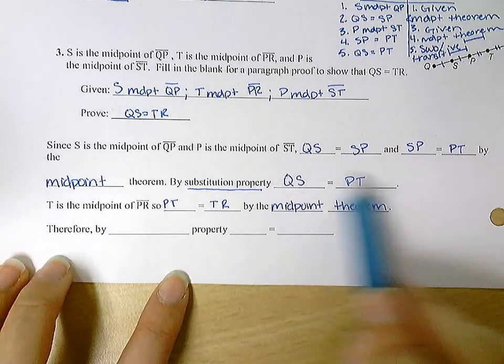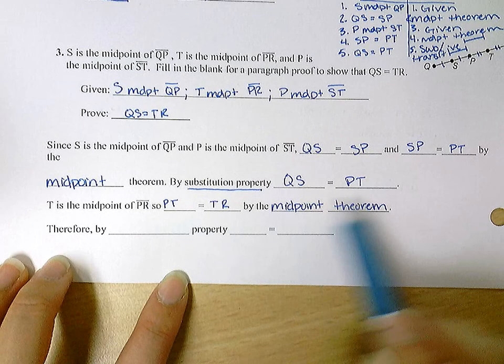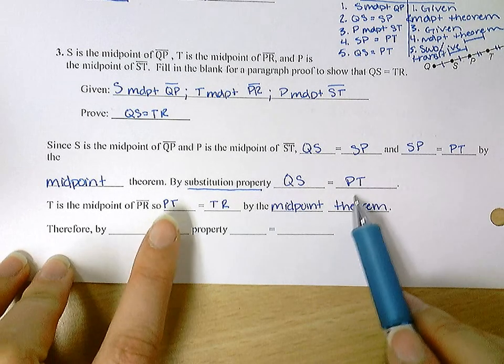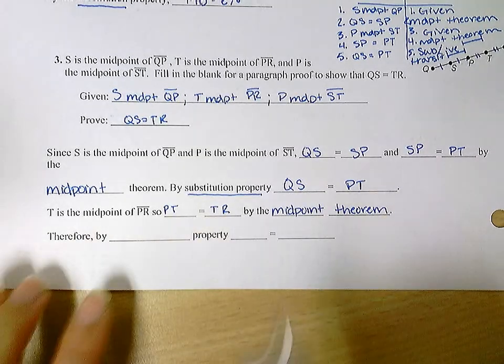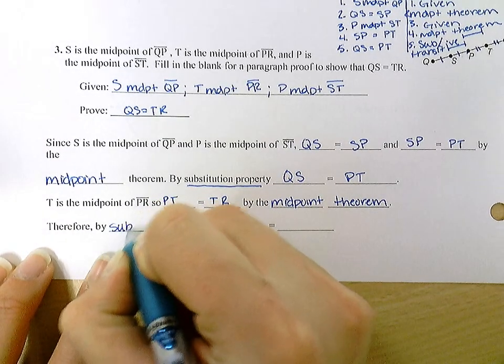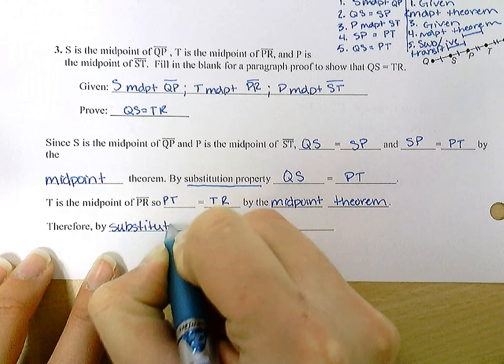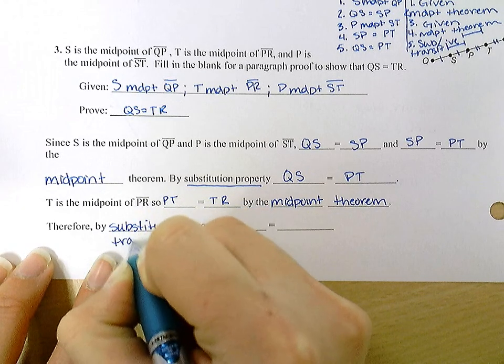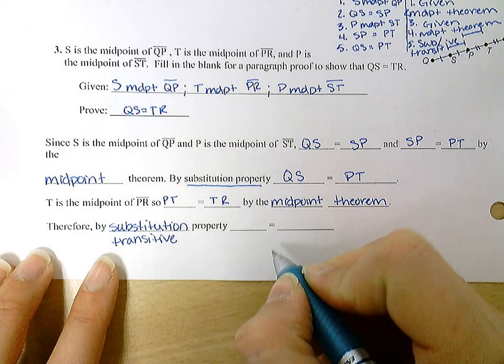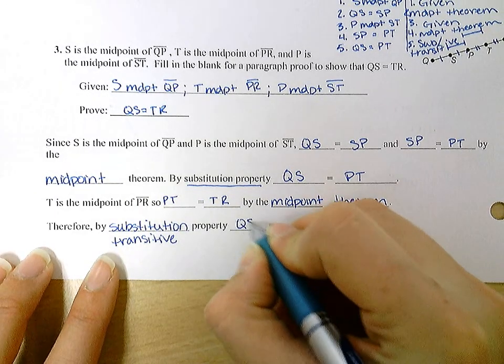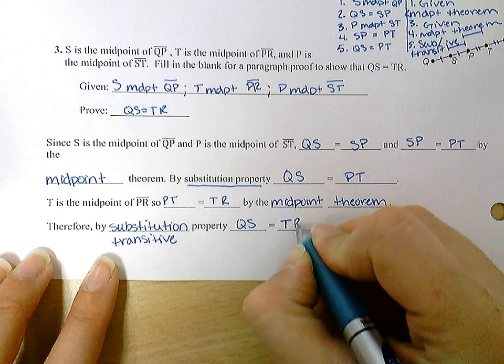Using that last statement and this one above, both of these have a PT, so these two must be equal. That is either by substitution or transitive. And again, that would be QS is equal to TR.